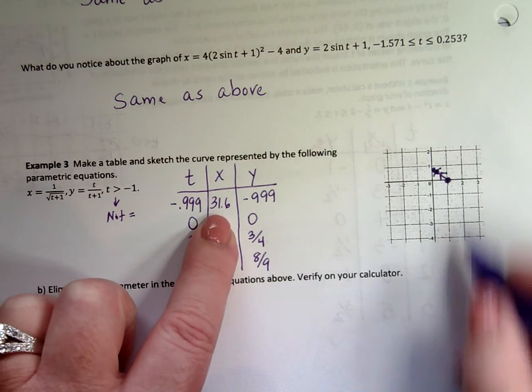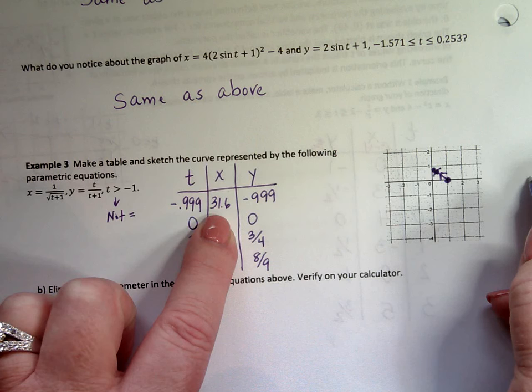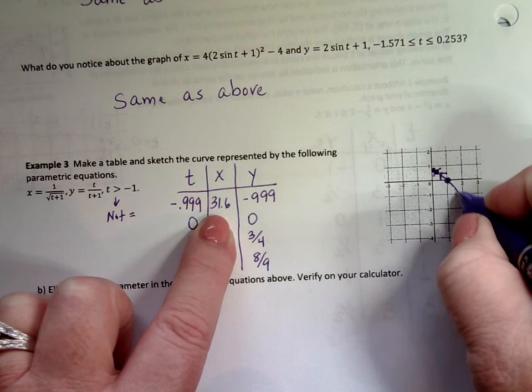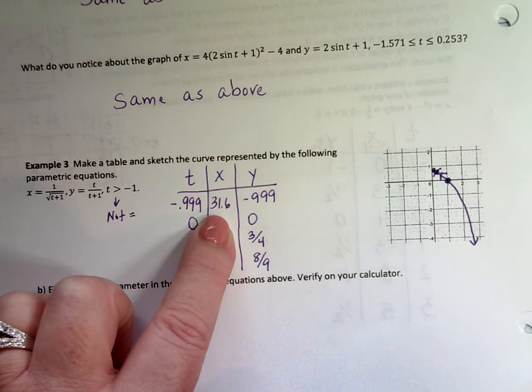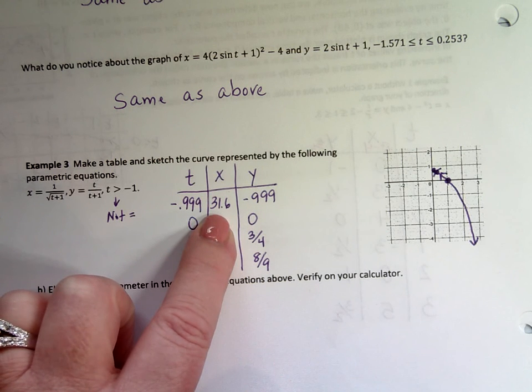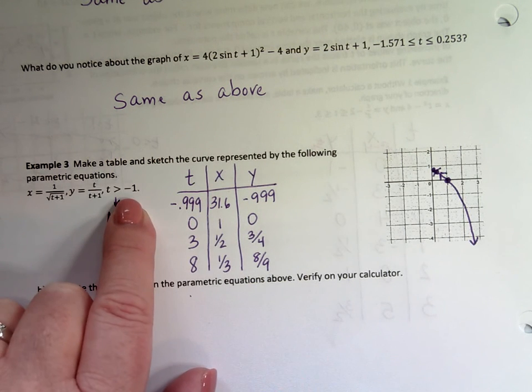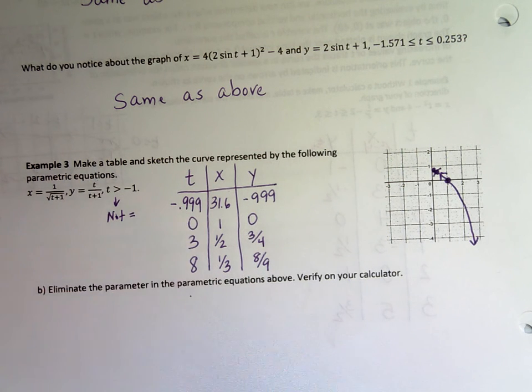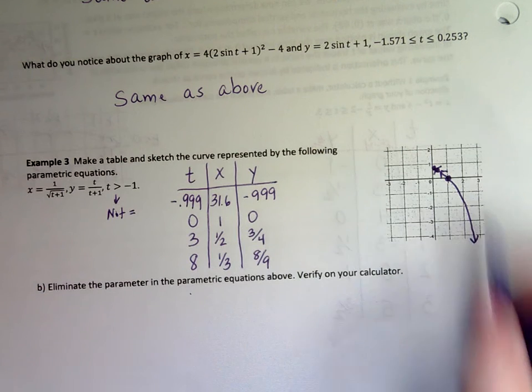And then I've got this crazy one. When x is 31.6, y is -999. So in other words, this thing comes down like this and keeps going. I can't use -1 directly because -1 is not in the domain, but I can come somewhere close to it and see what it's doing in that direction. So this one actually does go down to -infinity.